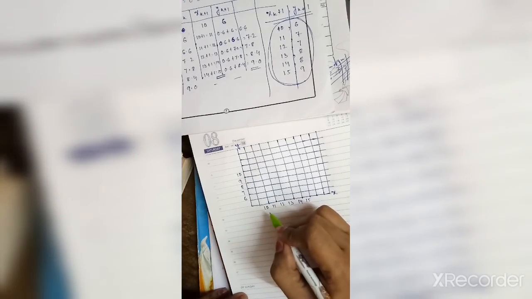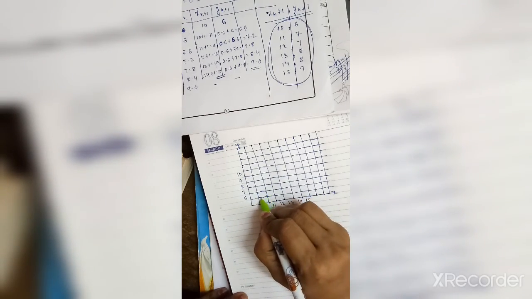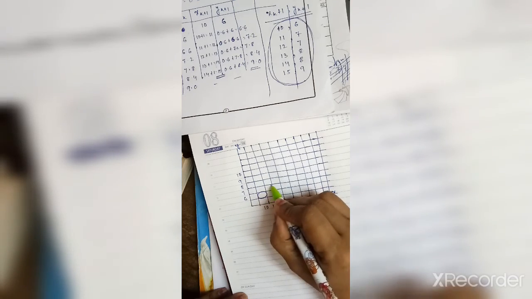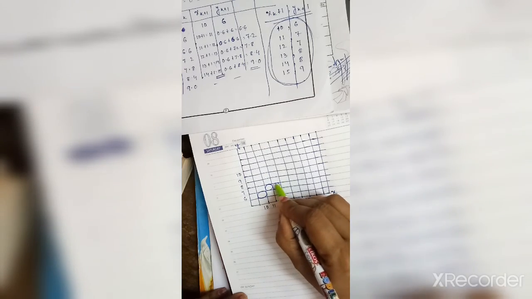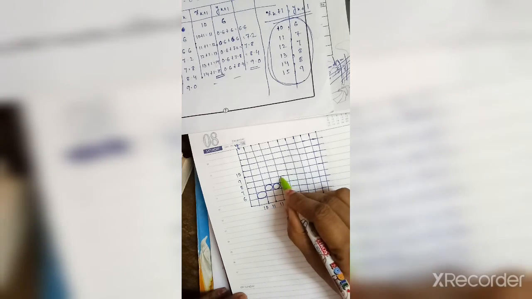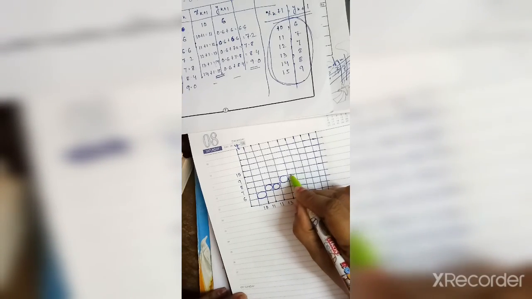First is x1, y1, 10 comma 6, that means this pixel. Second one is 11 and 7, this pixel. Third one is 12, 7, this pixel. Fourth one is 13, 8, this one. Then 14, 8, this one.